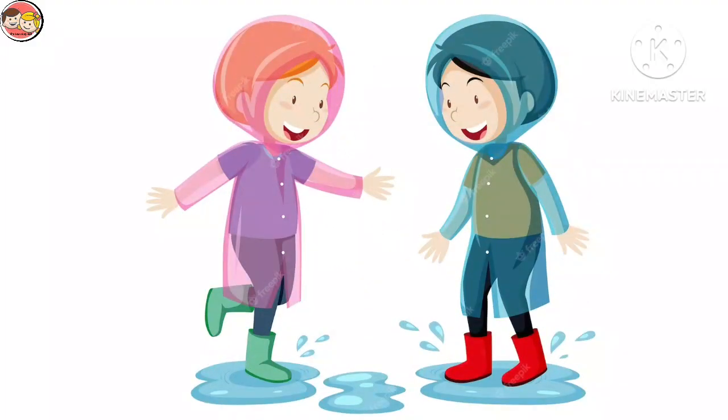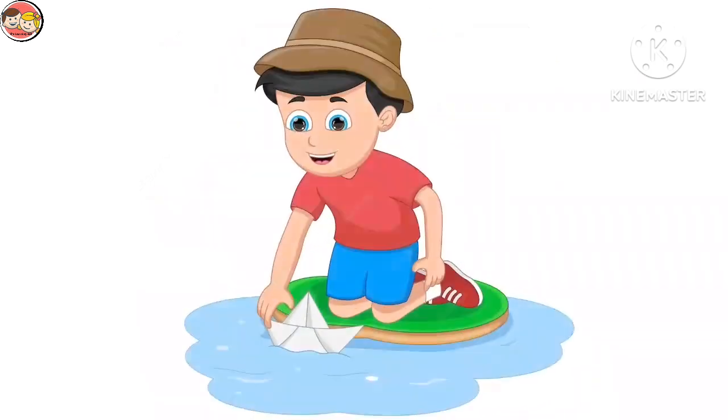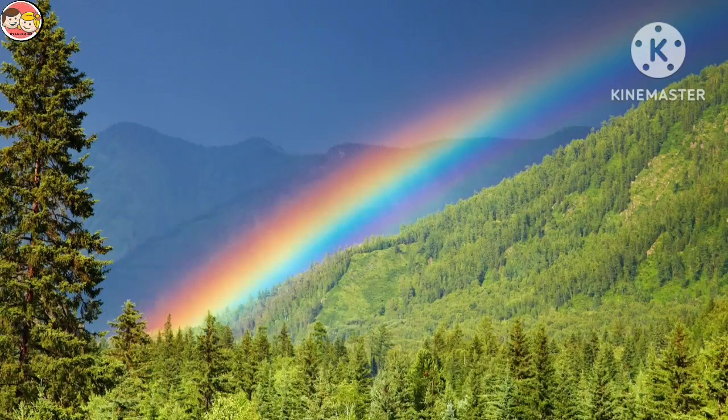We can also see puddles in the rainy season. These are puddles. After rainfall, water fills small holes on the road. These are called puddles. Children like to jump and play in the puddle and also like to float paper boats in the puddle. Children, we can also see an amazing thing during rainy season.